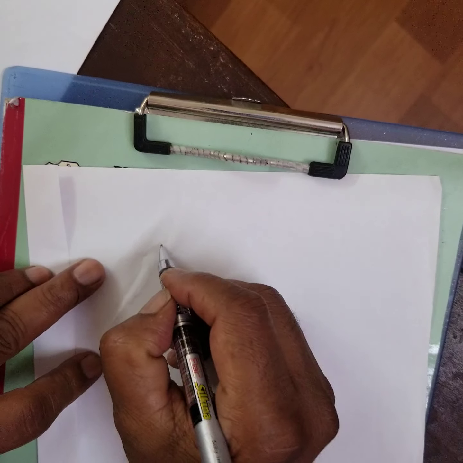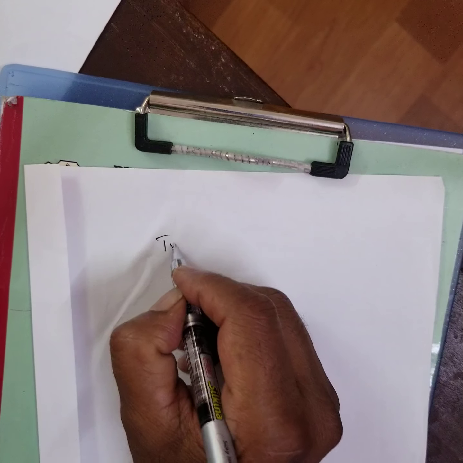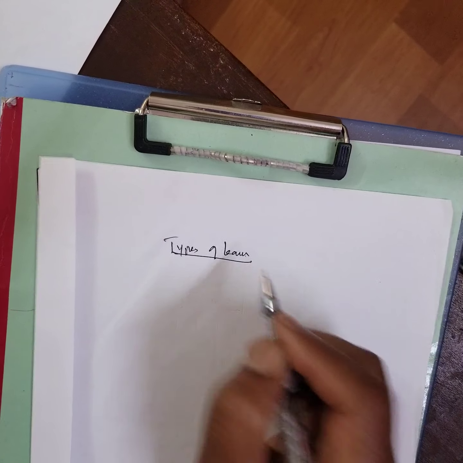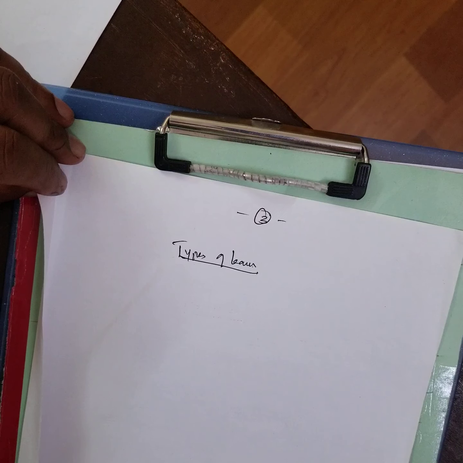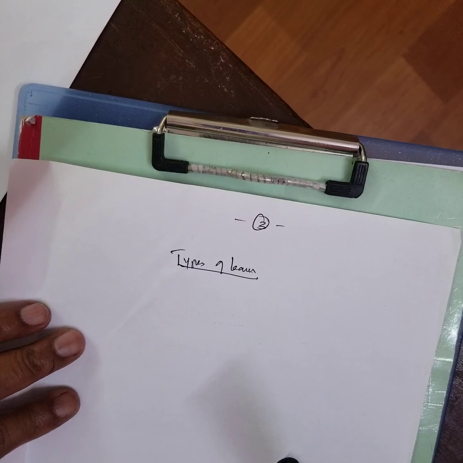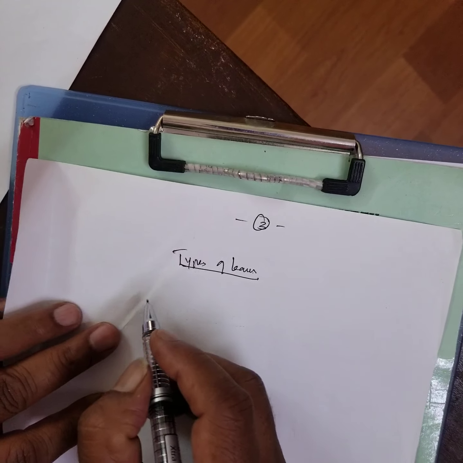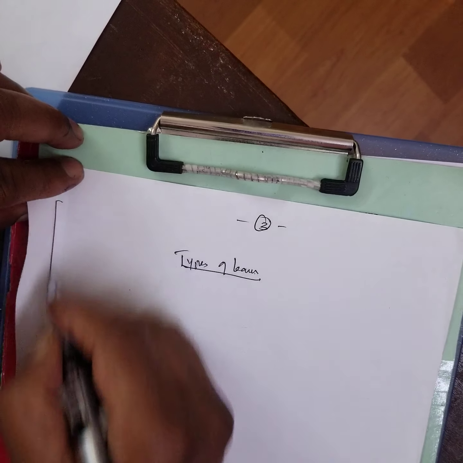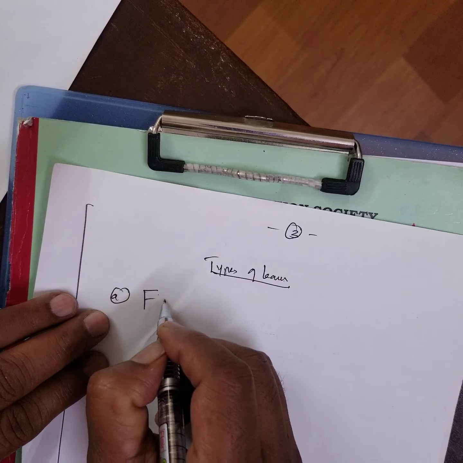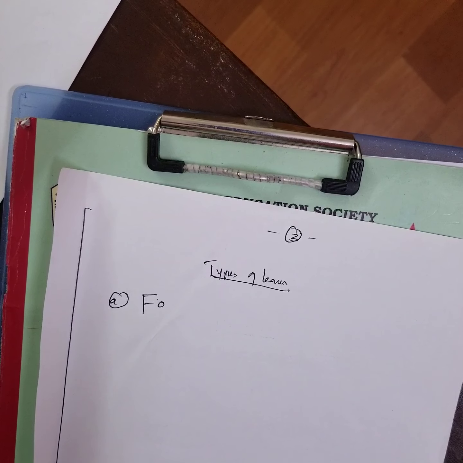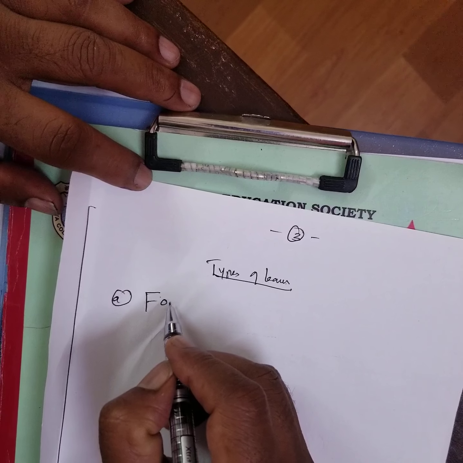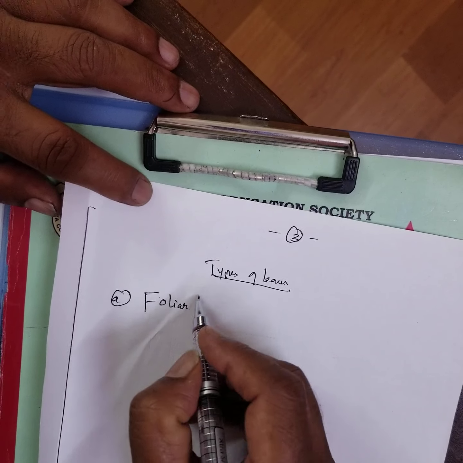Next, I have to deal with the types of leaves. Now today I'll discuss the different types of leaves. One is foliar leaf, foliar leaves.